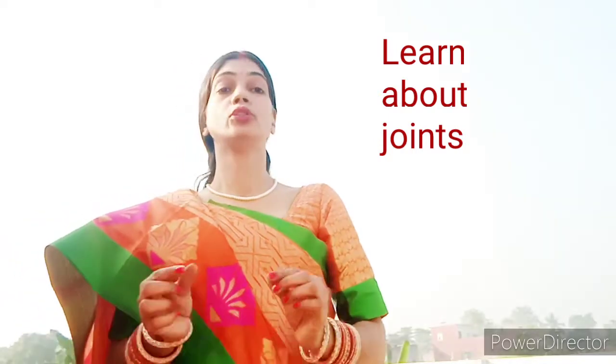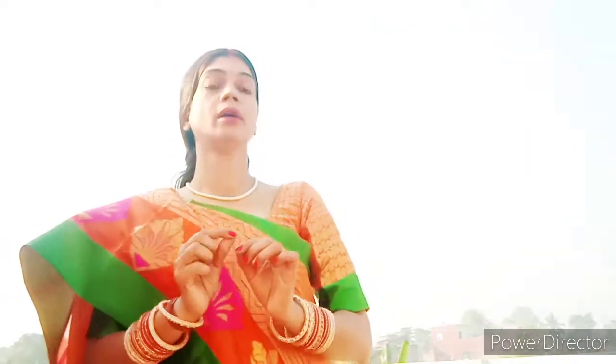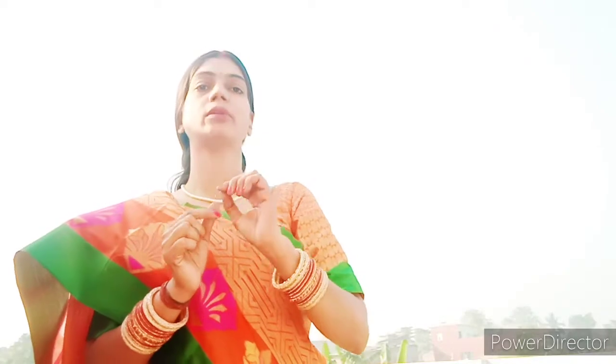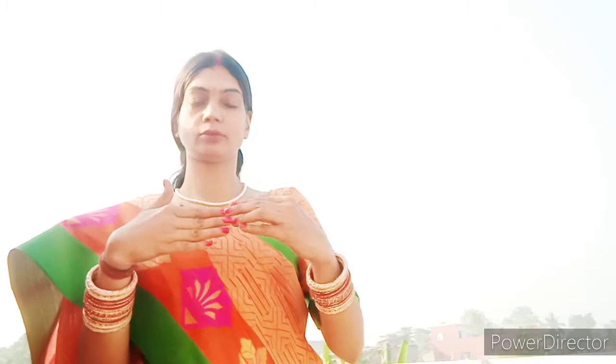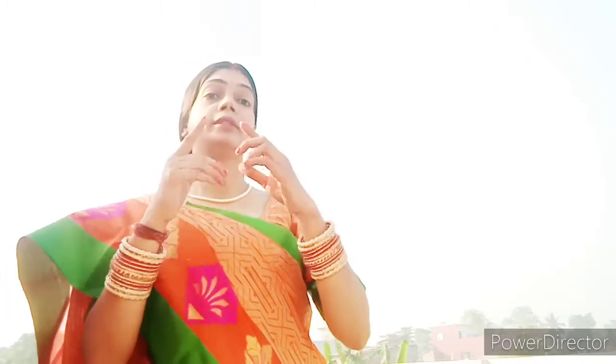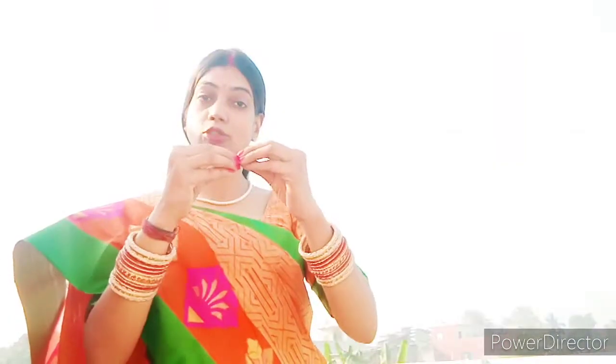In your day-to-day life, you have also seen that when you join any two things, the point where the two things join is a joint. Like that only, when two bones in our body join to each other, the point where they join is called a joint.